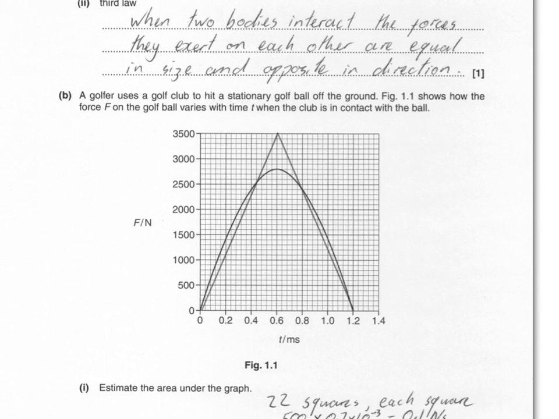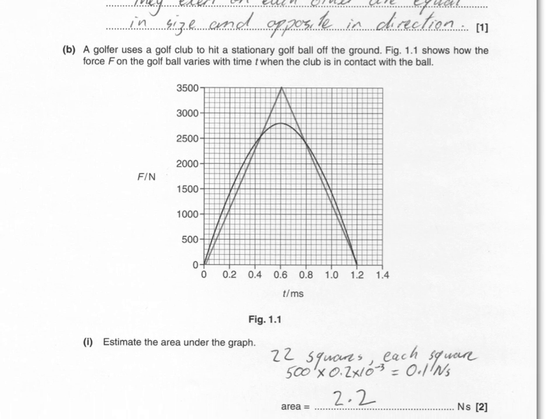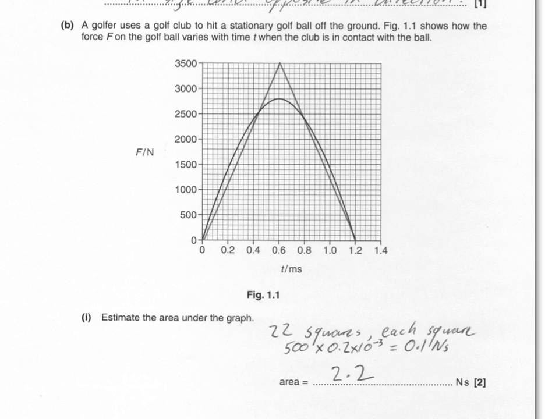If we go on to 1B, we've got this graph here. I've done a little bit of annotation on there. I ask you to estimate the area under the graph. Perhaps the most straightforward way of doing this is to simply count the squares. And in fact, the simplest way of doing that is to go to the technique of simply counting a square if it's bigger than half.